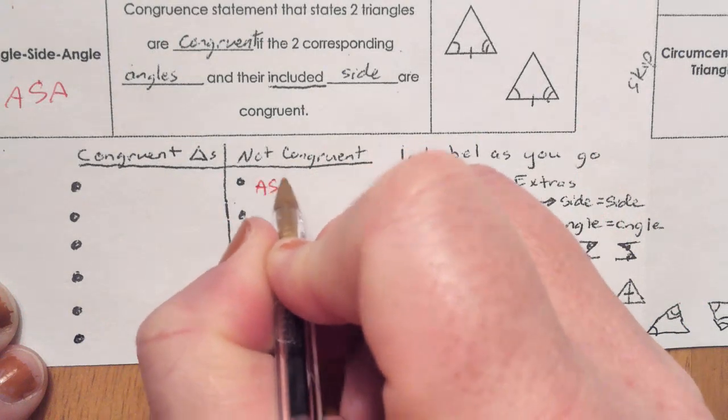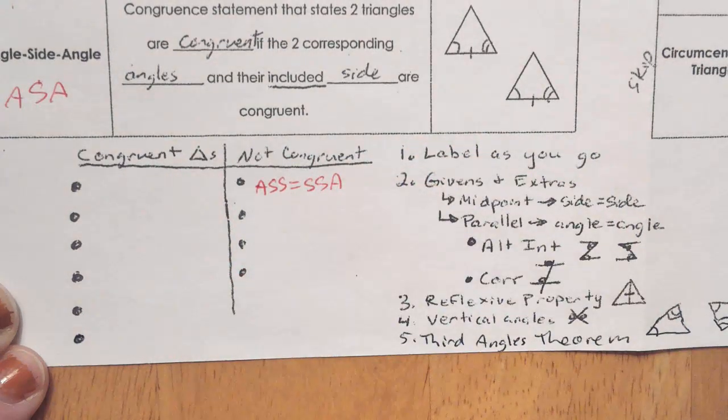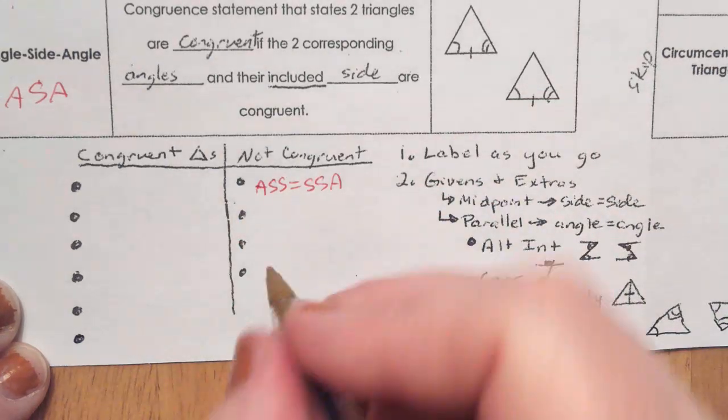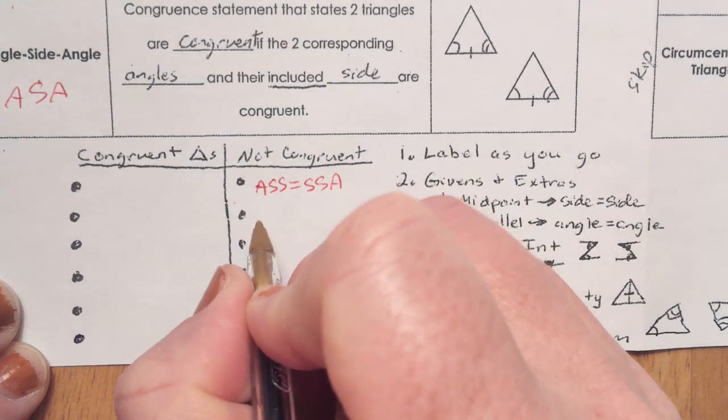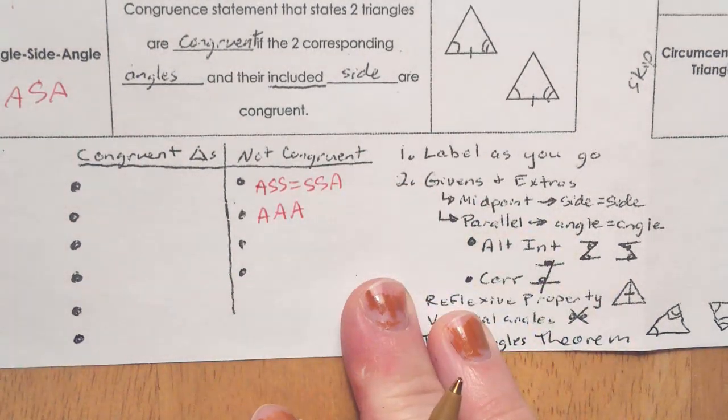So ass and ass backwards are the bad ones. You're always going to remember the bad ones first. And the other one is triple ass. So these 2 are the 2 bad ones. Every other combination of A and S is good.